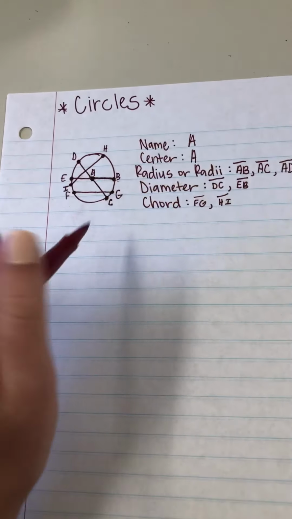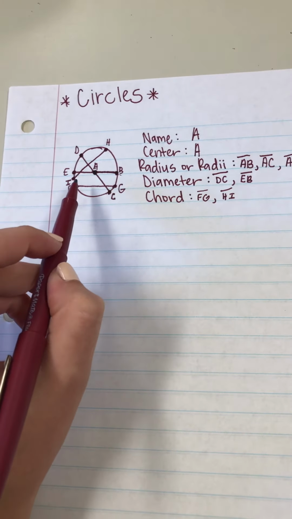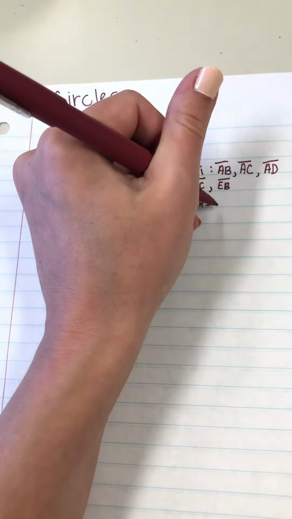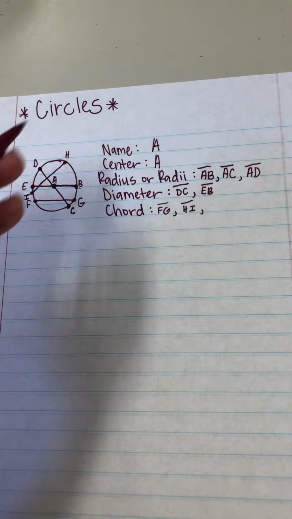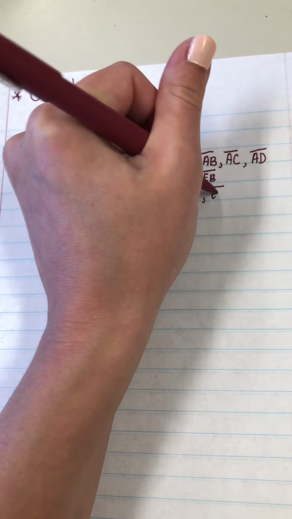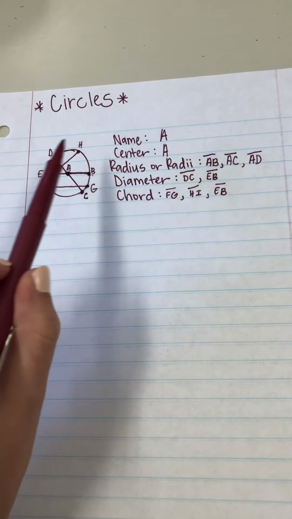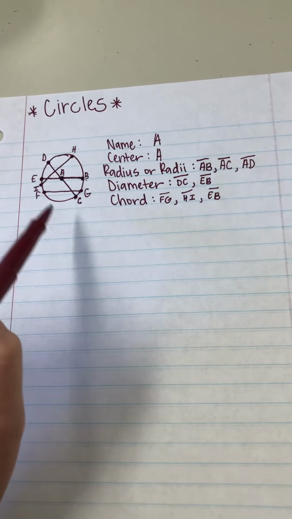And then, like I said, remember diameter is just a special type of chord that you could use. So let's go ahead and name that one too, I guess, just so we don't get confused. All right, so those are all of your chords for this circle.